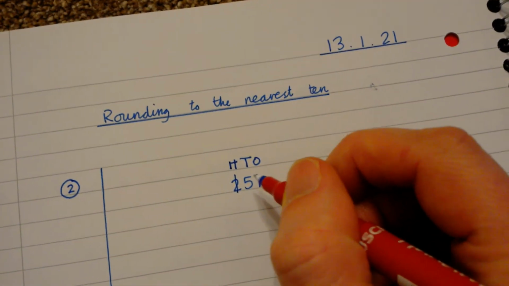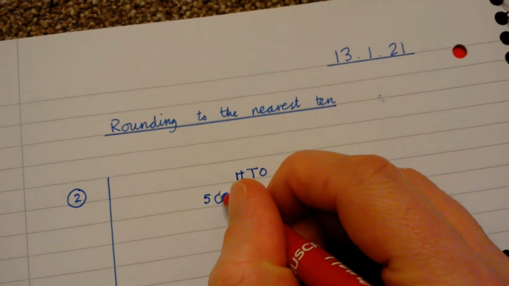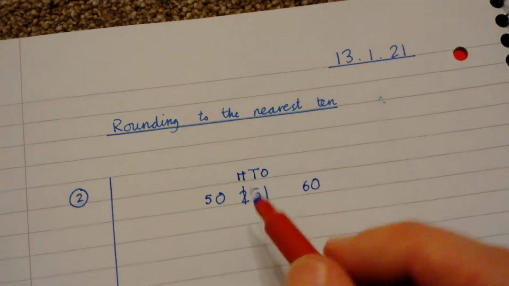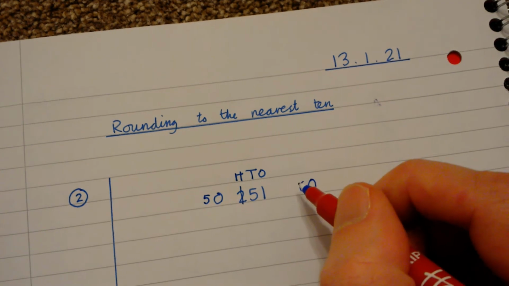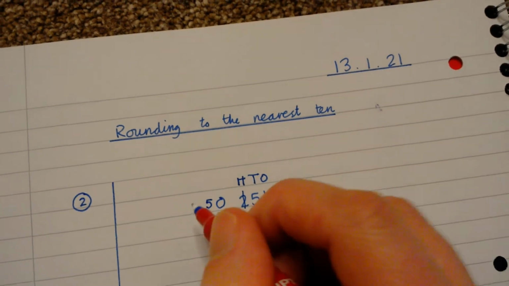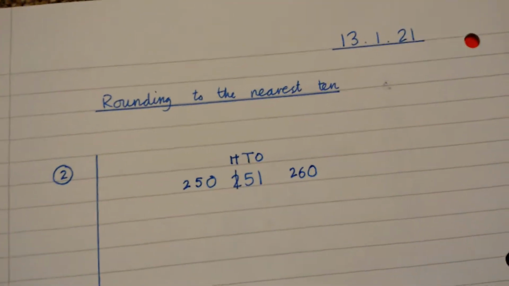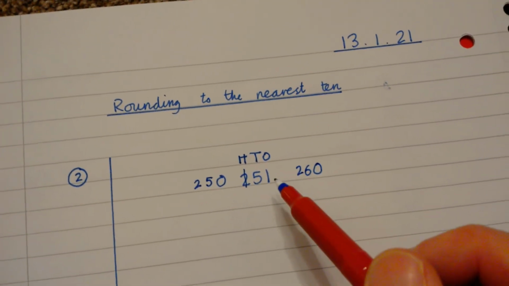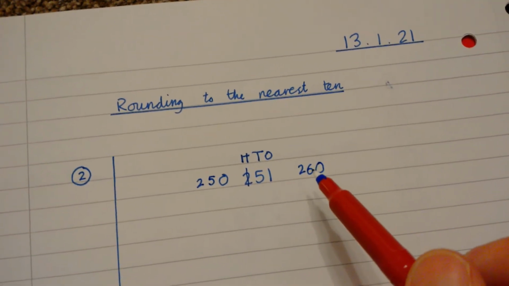But here, 51, I know, comes between 50 and 60. But this 200 I've ignored here. I need to make sure I add it back in to both numbers. So now I know 251, I'm going to pretend that line isn't there anymore, 251 comes between 250 and 260.